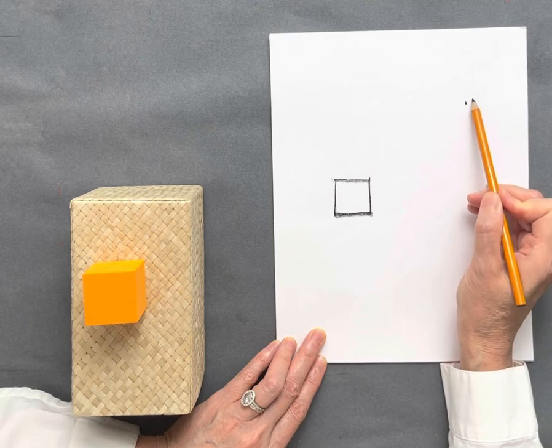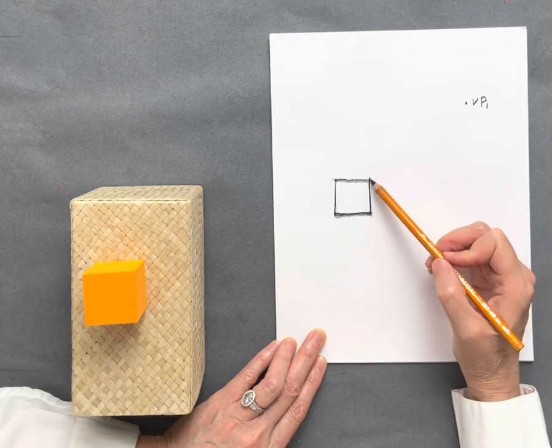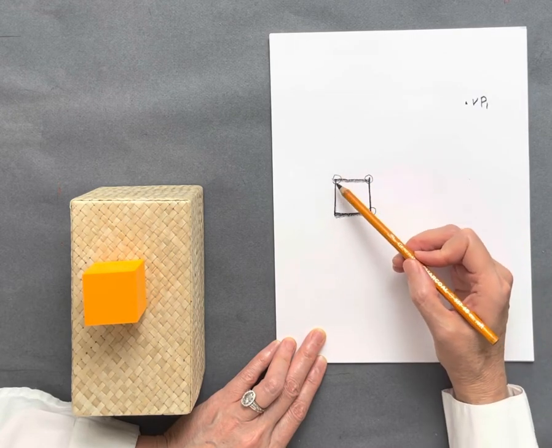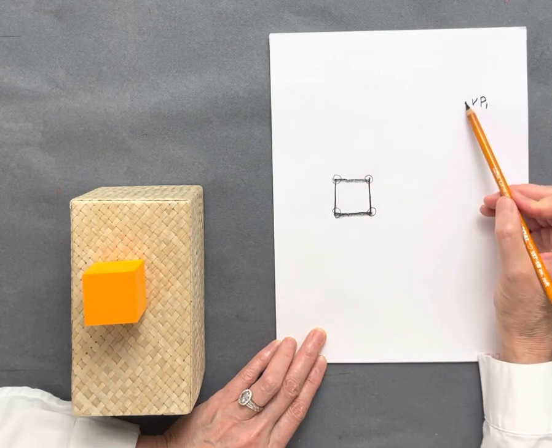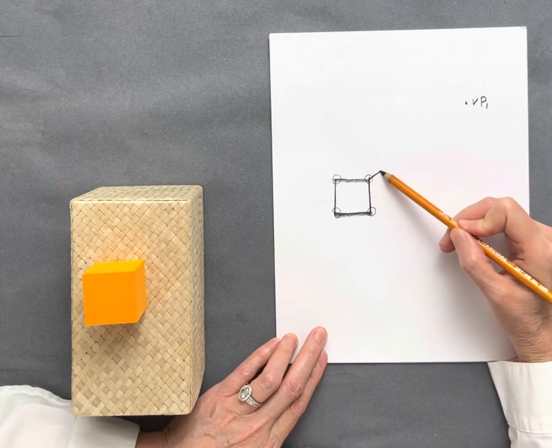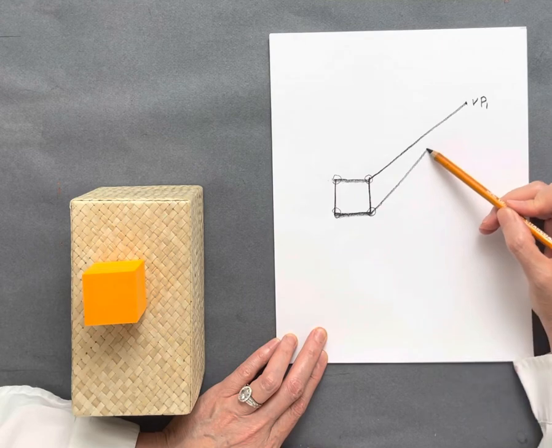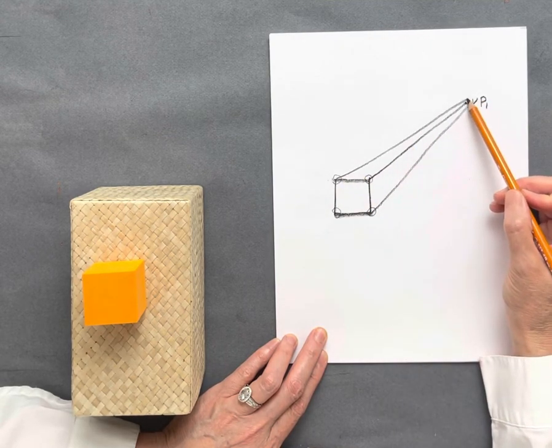So this is my vanishing point 1. If you see this corner here, and then here, and then here, and then here, those corners go all the way to the vanishing point. So we're going to create what is called vanishing line. They're all going to meet at 1 point.